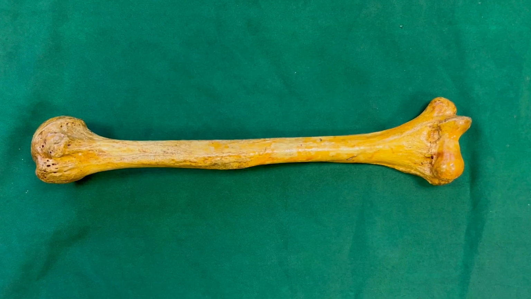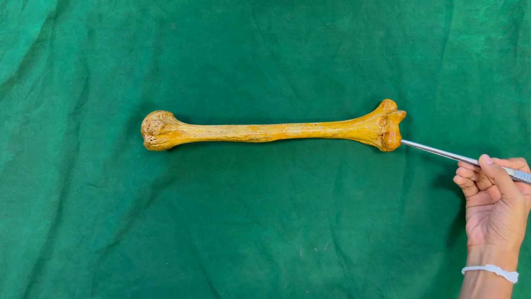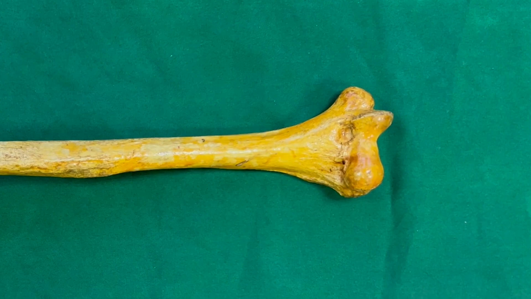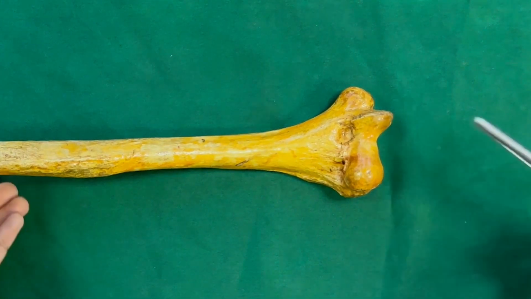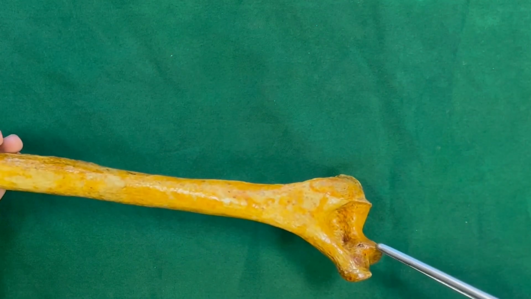On its lower end, the pulley-shaped trochlea is located medially and articulates with the trochlear notch of the ulna. Lateral to the trochlea is the capitulum, which articulates with the head of the radius. Unlike the capitulum, the trochlea extends to the posterior aspect of the bone.